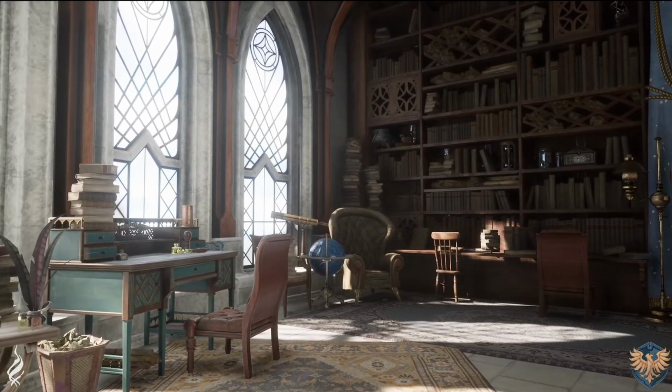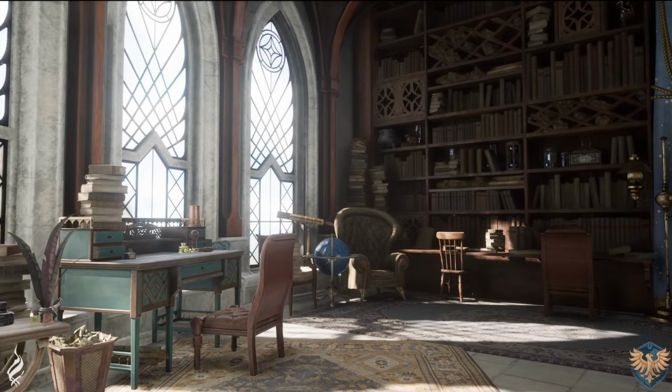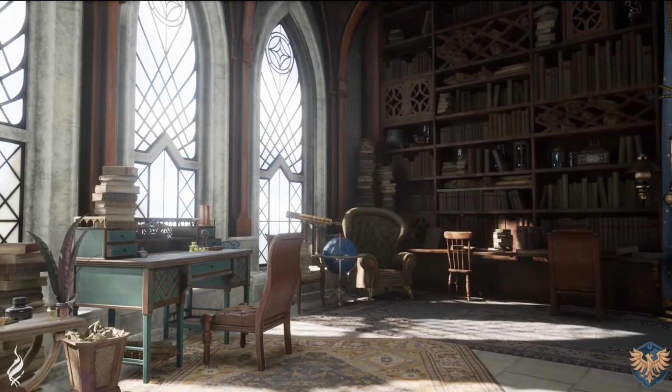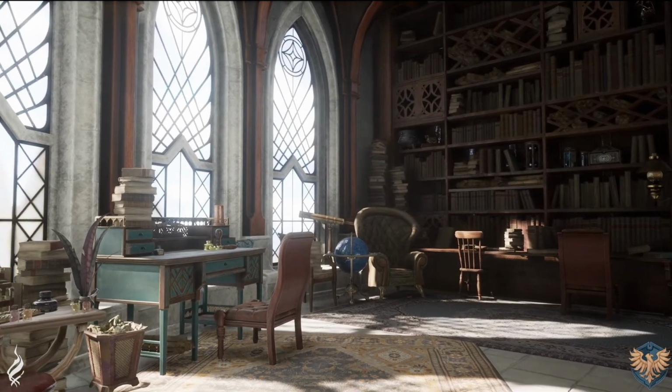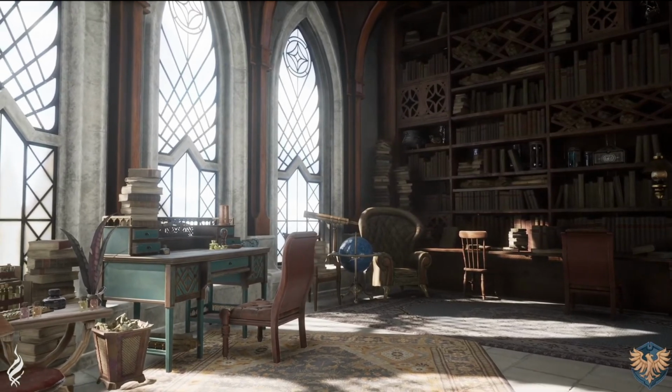This desk here, although different, reminds me of the desk that we see in the Room of Requirement with the owl perched on it. I think potentially this could be a desk that you can use for the owl post system throughout the game.